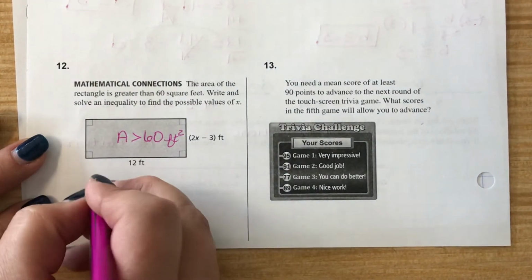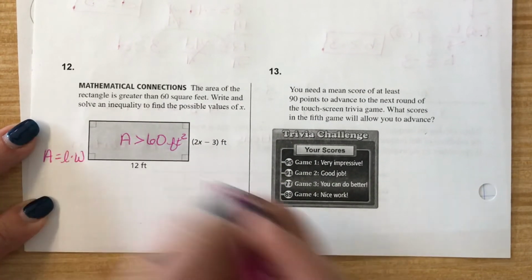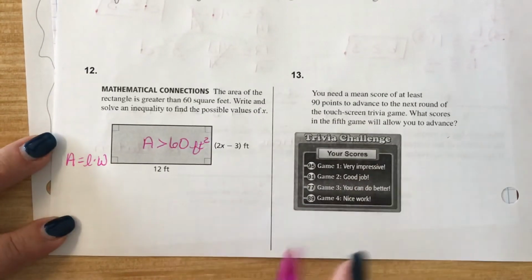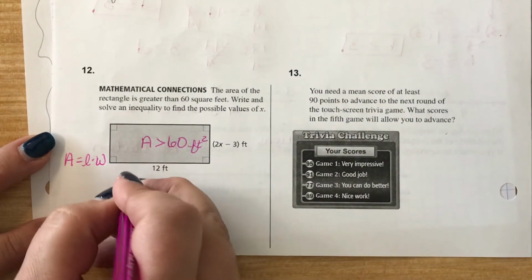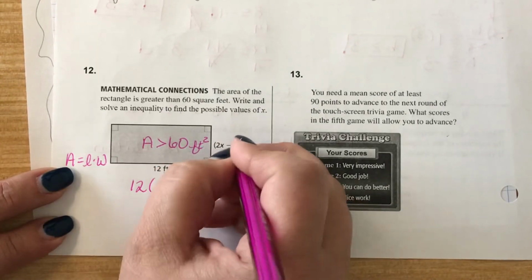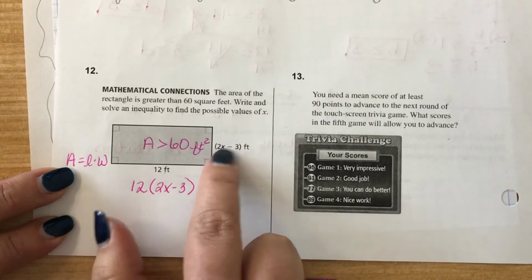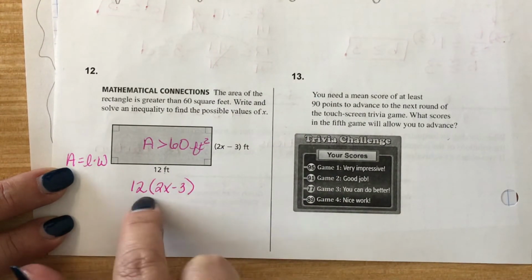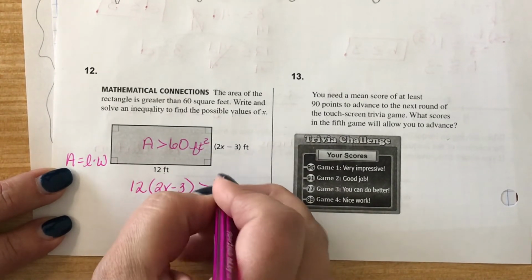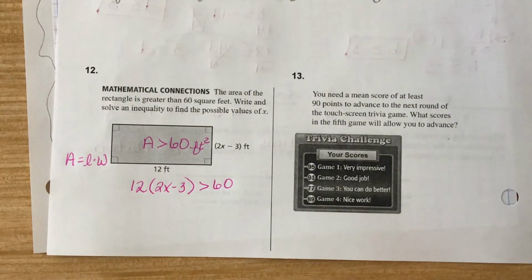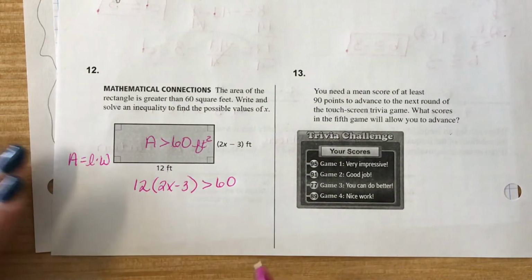Okay, so I know that, just as a side note, area of a rectangle is always the length times the width. Okay, so if I do the product of the length times the width here, I have a length of 12 feet times the width of 2x minus 3. I know that product of length and width will give me the area. So this represents the area of our rectangle. We know that area needs to be greater than 60. And there's my inequality. So the product of length times width needs to be greater than 60.